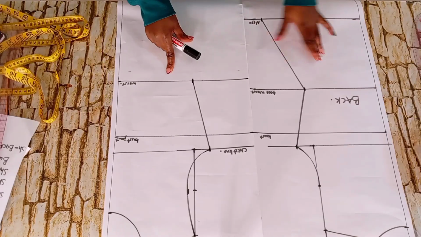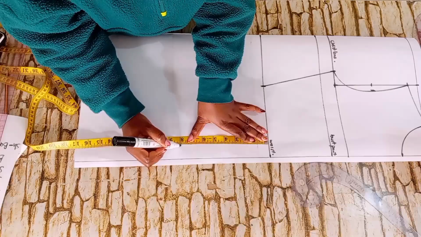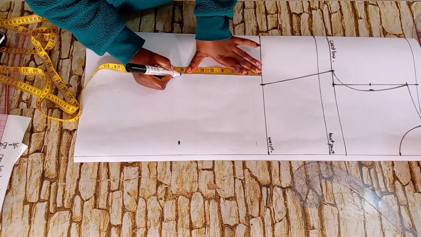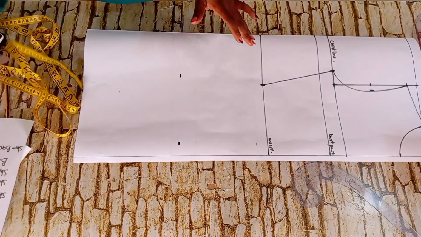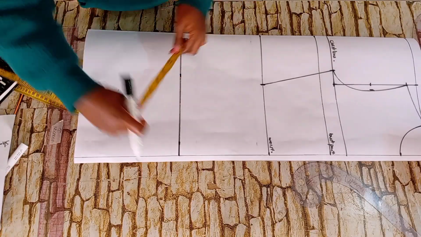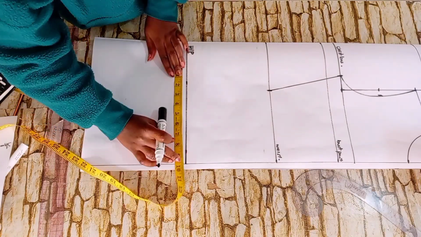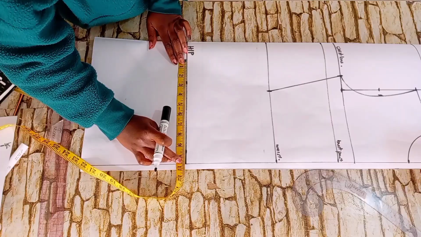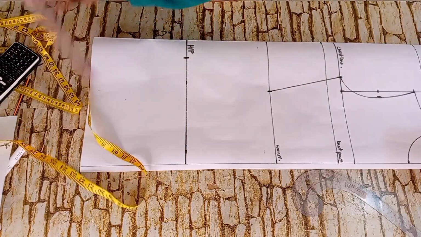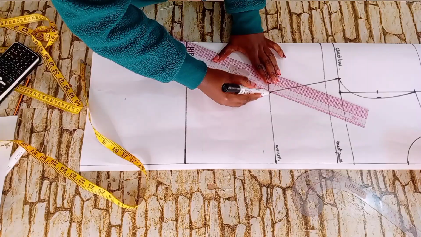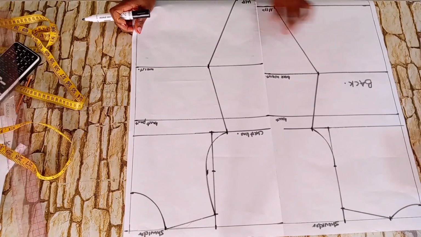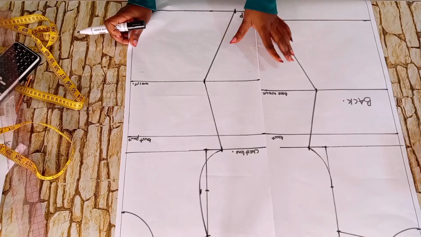So now we want to come to the front here. So I went ahead to mark 8 inches from the waist down to the hip. The hip we are working with divided by 4 is 10.5. So I'm going to be inputting it here, 10.5. All you need is to connect it from the waist back to the hip with a straight line. So this is how the front pattern and the back pattern look like.